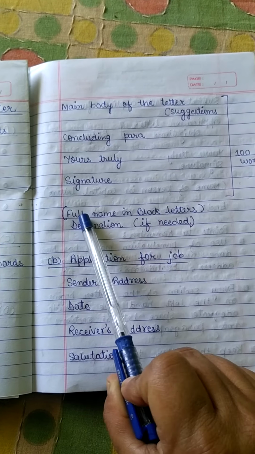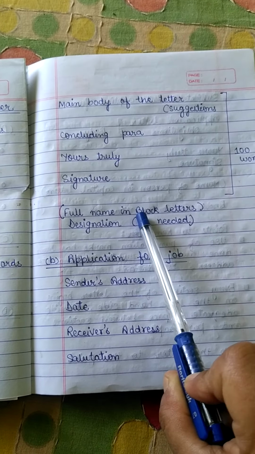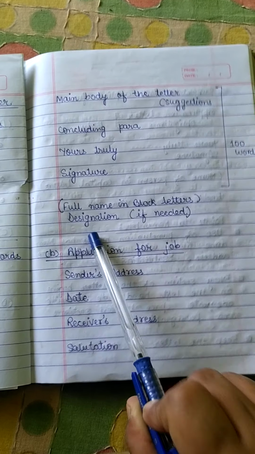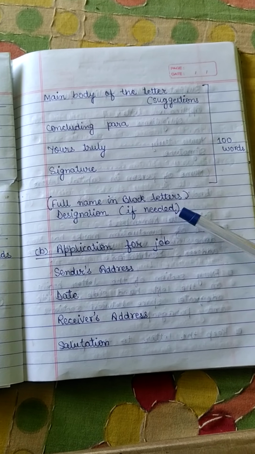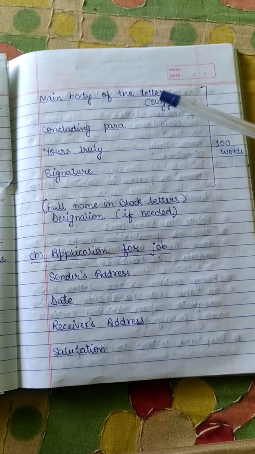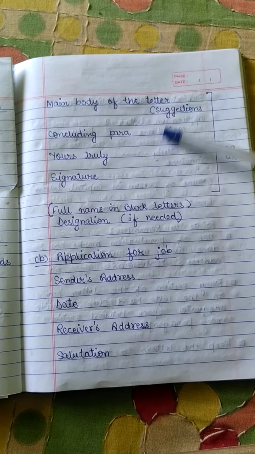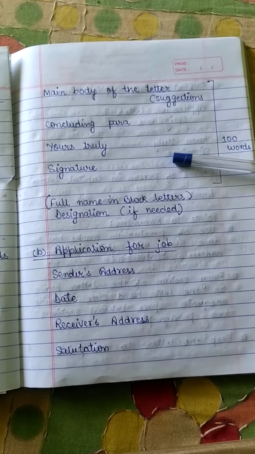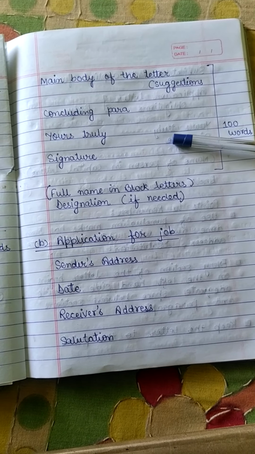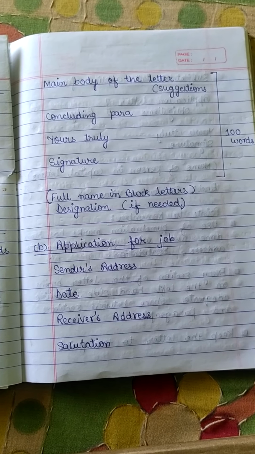We will write down our name, or the name of the one who is writing the letter, in block letters, and then the designation if it is needed over there. Now the main body, the concluding paragraph, and yours truly will be of 100 words, because the word limit for a letter is not more than 120 to 150 words.